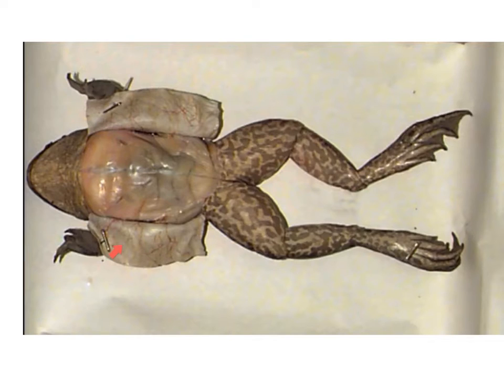Now this is because the frog breathes in a couple of ways. It does have very simple lungs that are like air sacs, but it also has cutaneous breathing as well, or absorbing oxygen through its skin.